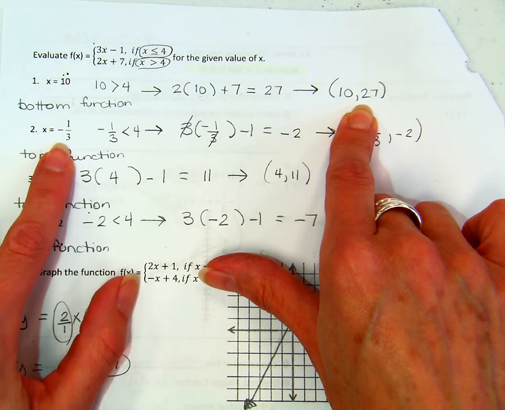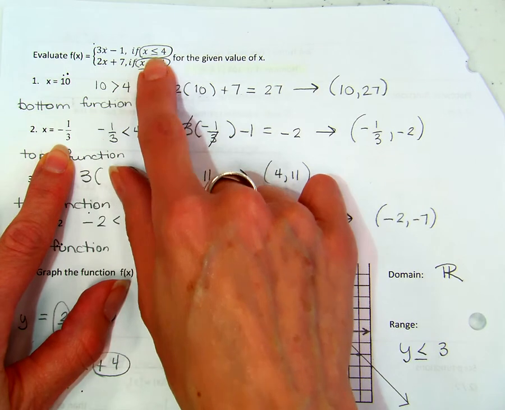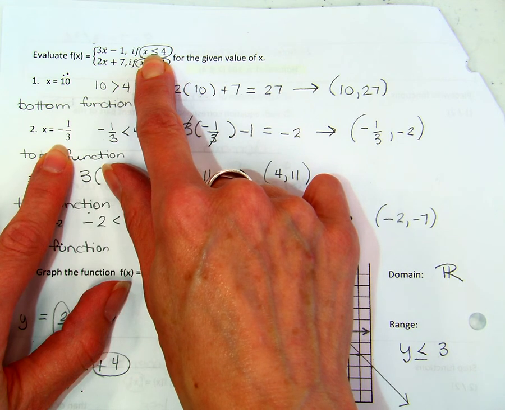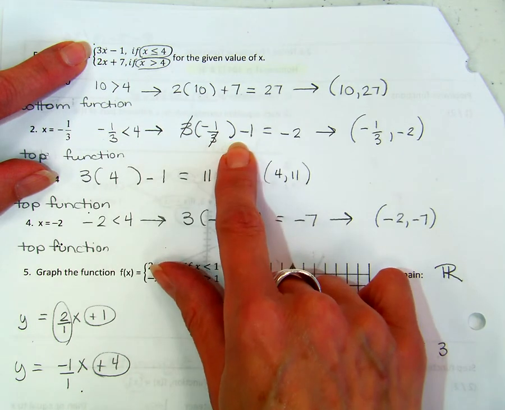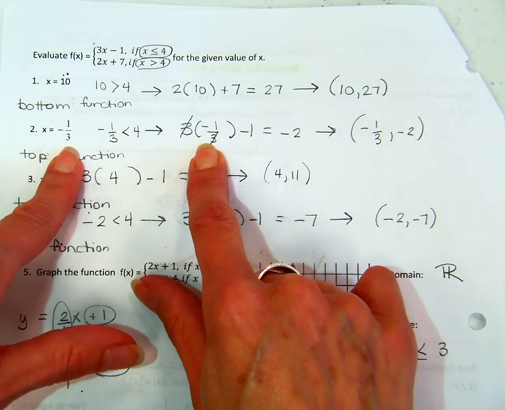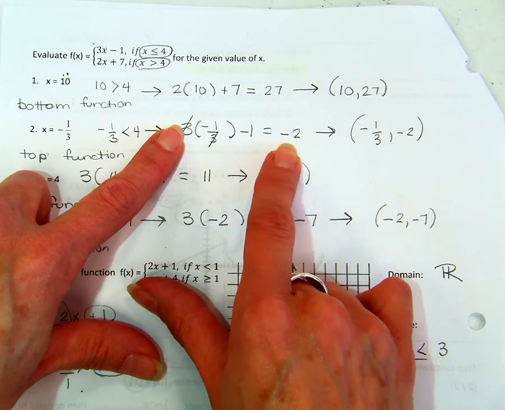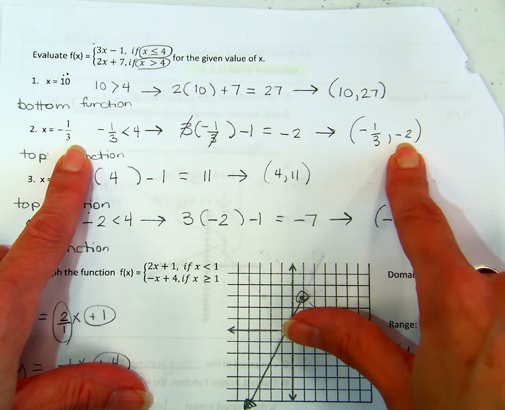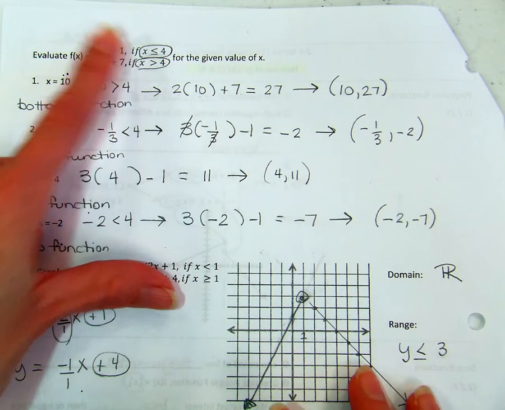So if x is negative 1/3, negative 1/3 is smaller than 4. So only my top function is defined for domain values smaller than 4. So this time I have to use the top function. So I'll use 3x minus 1. But instead of x, I'll substitute in negative 1/3. The 3's in the numerator and denominator will cancel, and I'll end up with a negative 2. So I put in a negative 1/3. I got out a negative 2. That is a point on the top piece of my piecewise function.